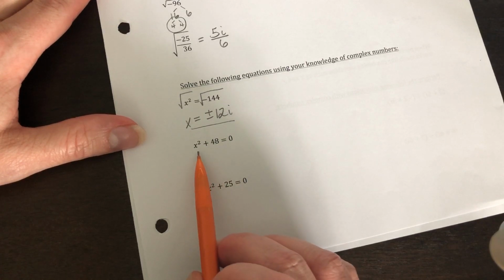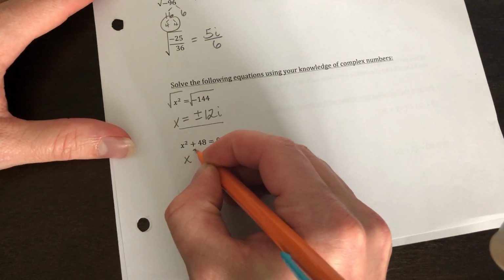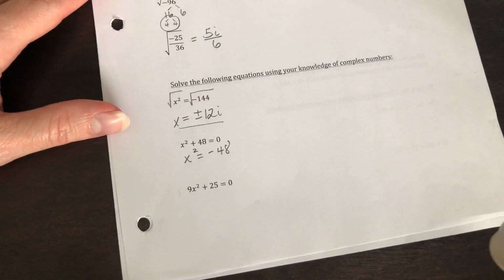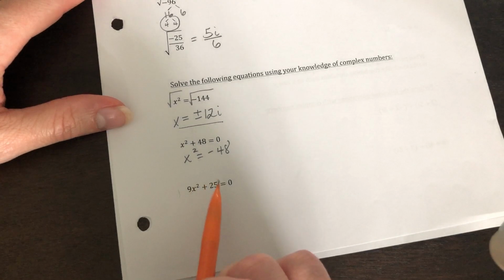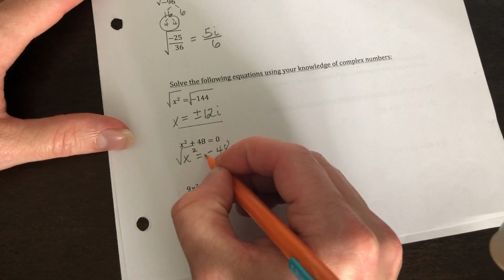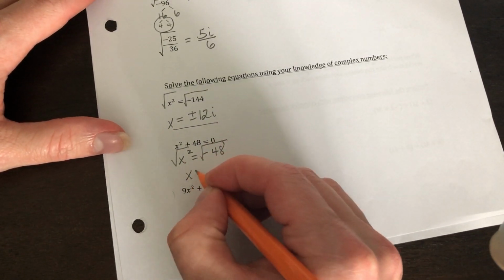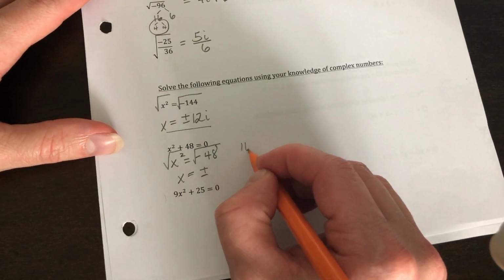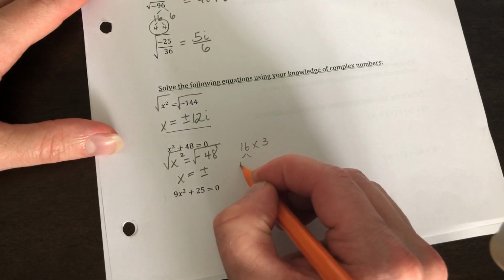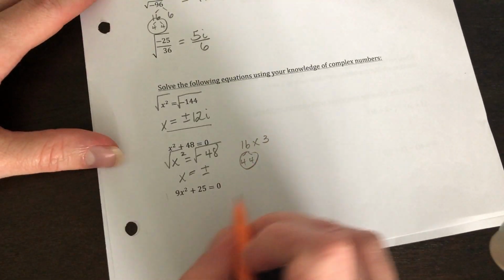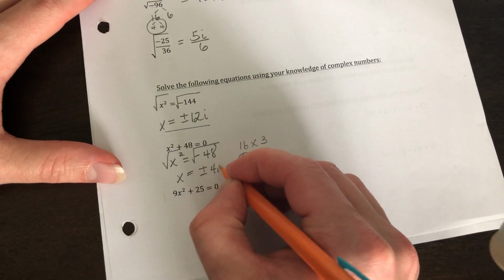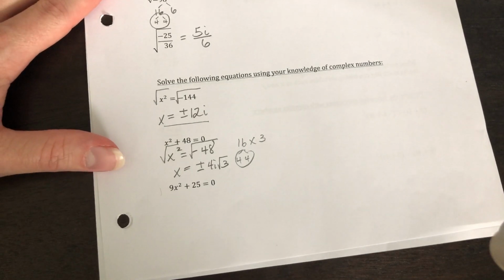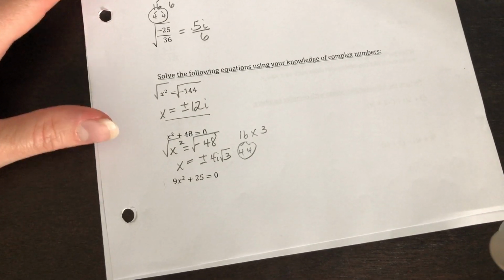Next one, we're going to isolate the squared, and we're going to move the 48 over to the other side. So x squared equals negative 48. We are going to take the square root of both sides. Now, when we take a square root, we have plus or minus. Now, 48 is going to break down into 16 and 3, and 4 and 4, right? So we can bring out the 4, so it's plus or minus 4i square root of 3 is your answer. Okay, we want to simplify those radicals.